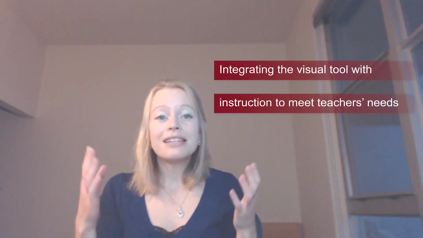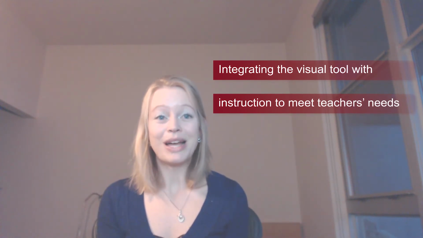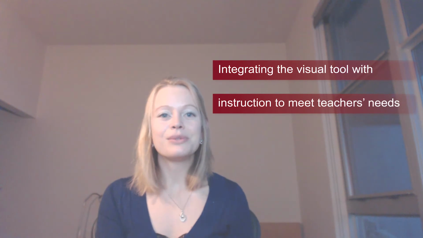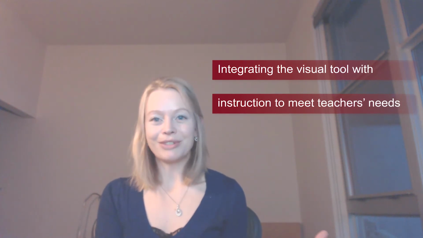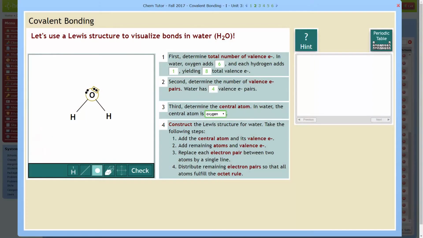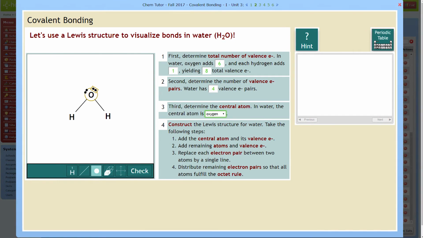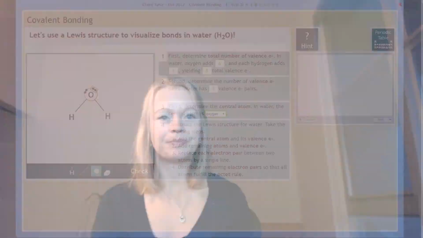The last step in this development process was actually to integrate the component with instruction. So that is the perspective where we look now at the teachers as being users as well. So here we designed this tool so that instructors of chemistry courses here on campus can use it. So we looked at the instructional materials that they use, and then we added some supporting steps at the beginning and some explicit instruction on what you actually need to think about when you construct a Lewis structure. And we did that to align with the teaching materials in the chemistry courses.